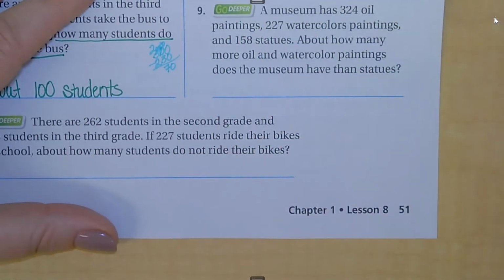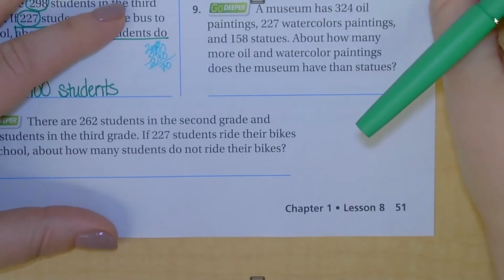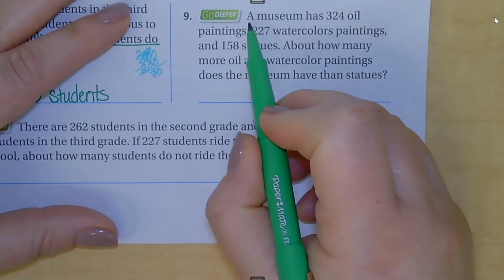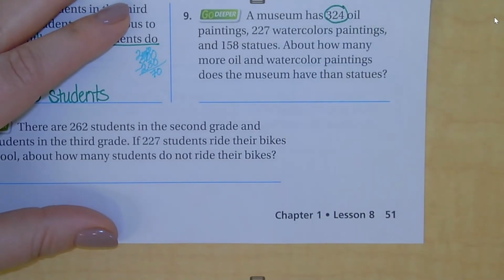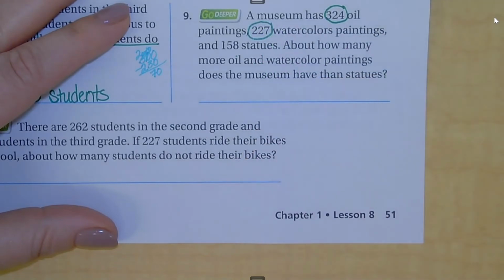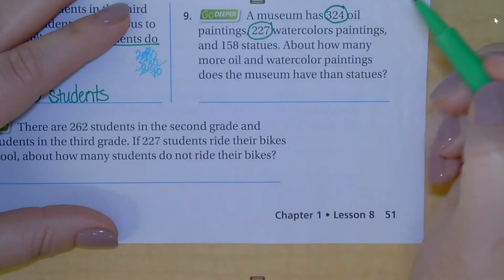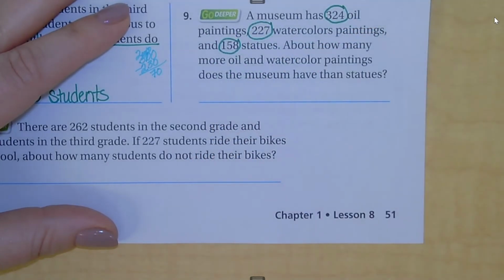Go deeper. That immediately should tell you this problem is probably going to have more than one step and be a little more complicated than your other word problems. A museum has 324 oil paintings, 227 watercolor paintings, and 158 statues.